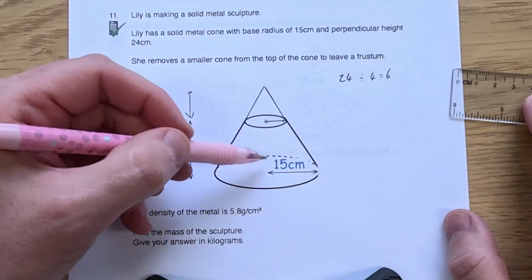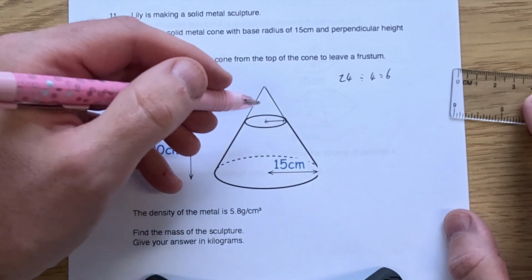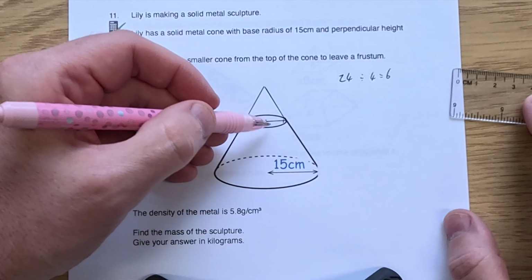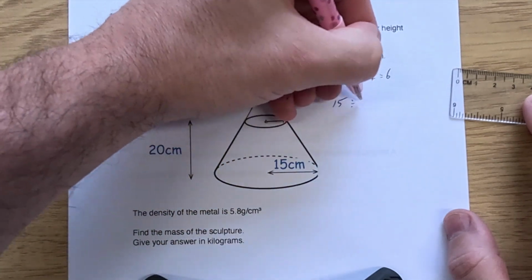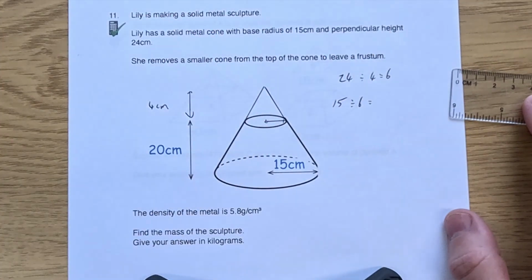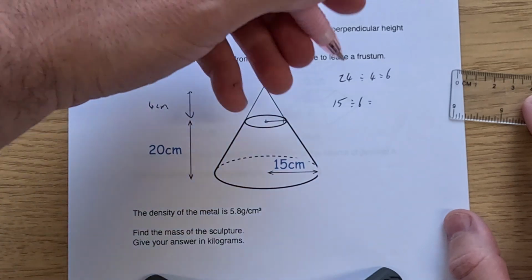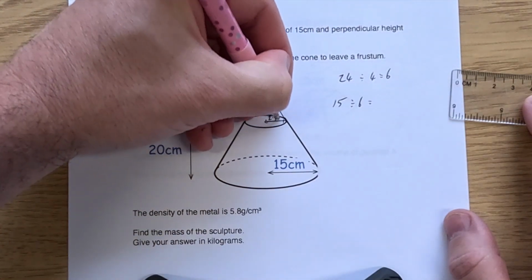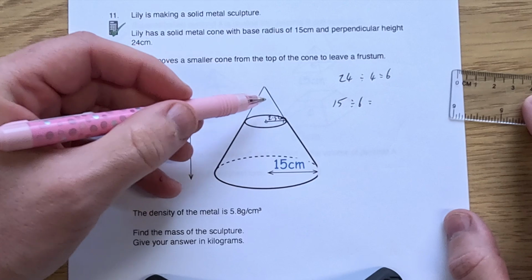So that means the radius of the base of the larger cone will be 6 times larger than the radius of the base of the smaller cone. So if we do 15 divided by 6, that'll give us this radius. So let's do that. 15 divided by 6 is equal to 2.5. So that's going to be 2.5 centimetres.